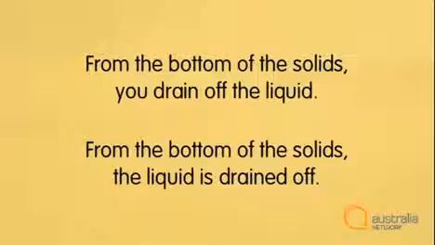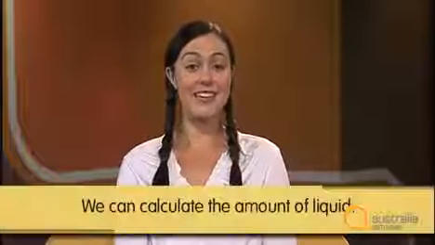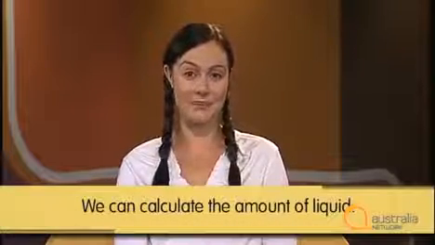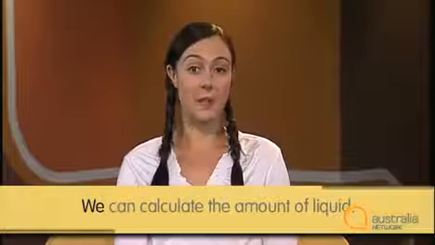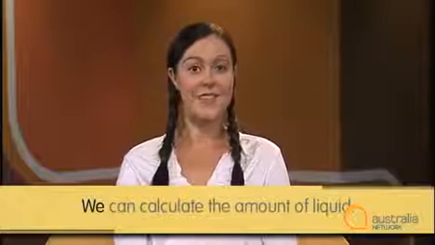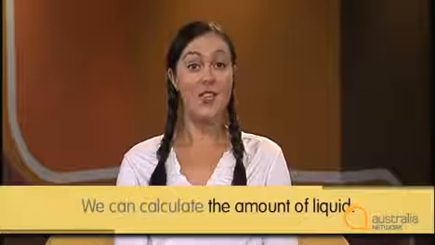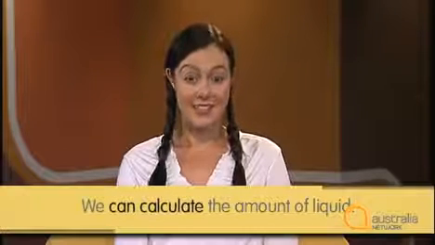Here's another one. And that will measure each time it tips, so we can calculate the amount of liquid effluent that's gone in. We can calculate the amount of liquid. The subject is we. This will be dropped in our passive sentence. The object is the amount of liquid. The verb is can calculate. Calculate has the past participle calculated.